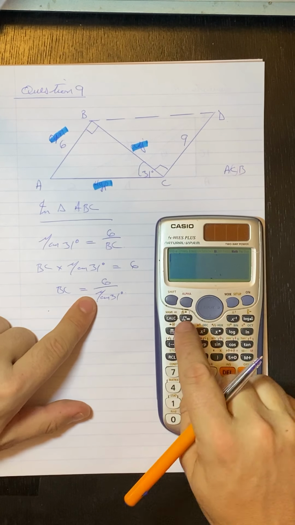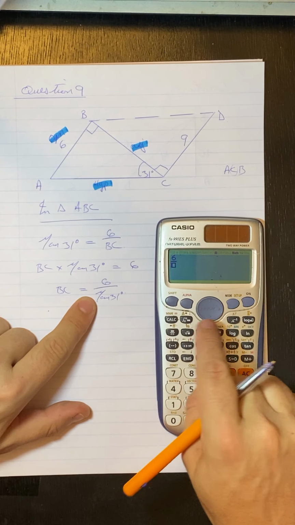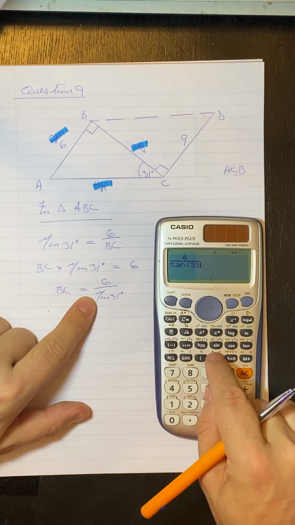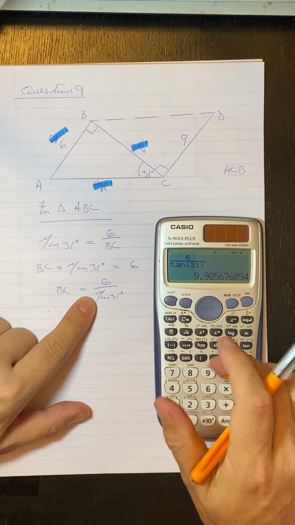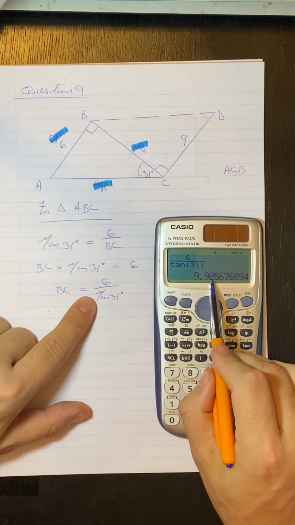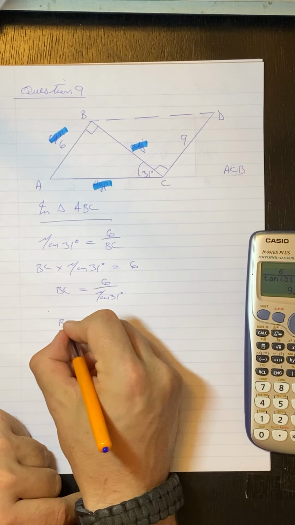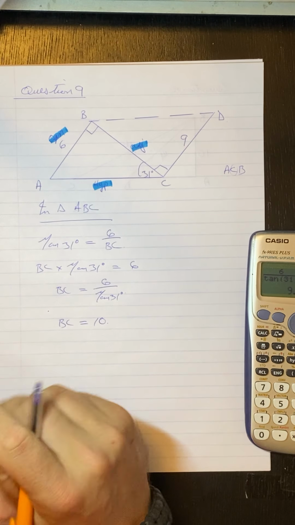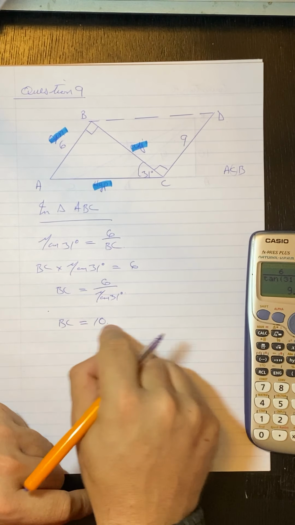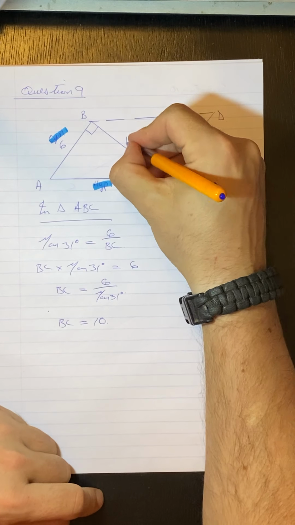Right, put that on the calculator. 6 over tan 31. Round that off to 1 decimal place. So that's going to give us 10. So it's 10, the whole thing, to 1 decimal place. And I just want to check, have they given us units? No, they have not. So I'm just going to leave it like that. So now I know that that's 10.